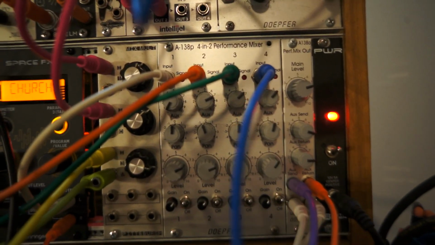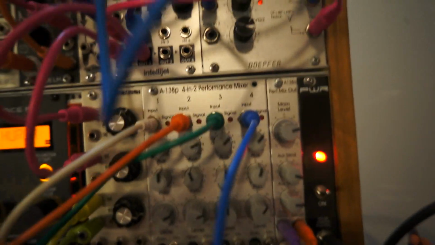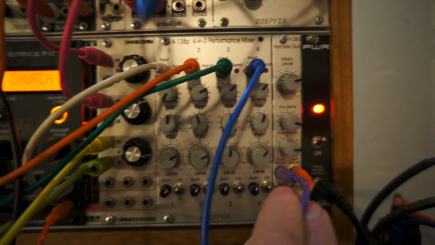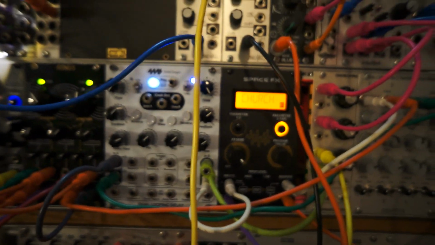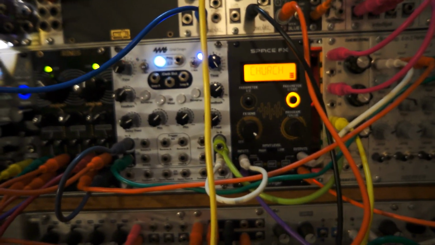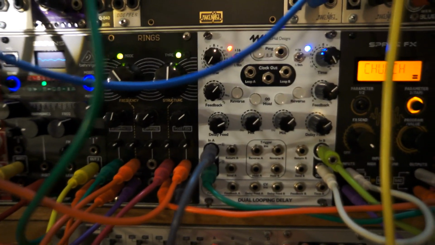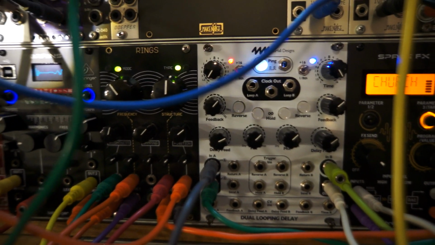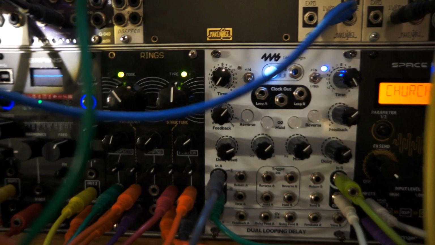I'm using one of the effects unit's channels here with an effects send and an effects return. So I'm doing that on one side rather than using it as stereo, and then I'm using the other one as an independent one. And here again, the dual looping delay is not really meant to be stereo, but each side can be mingled back and forth.